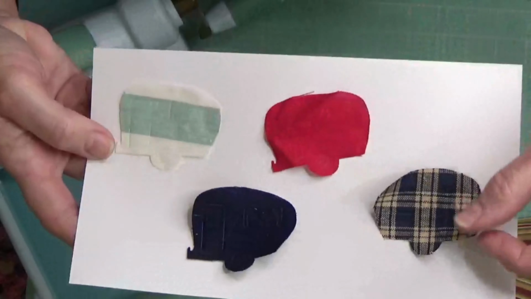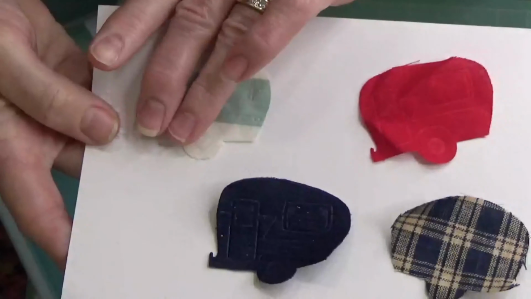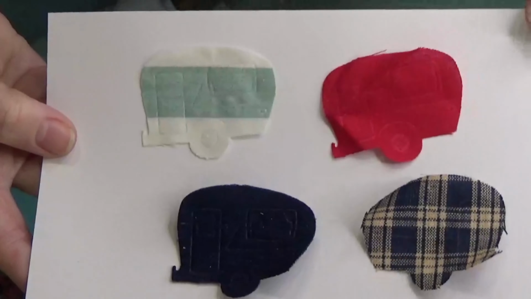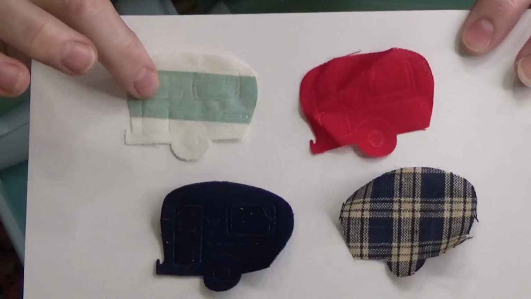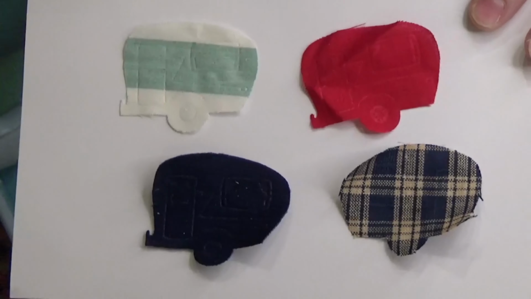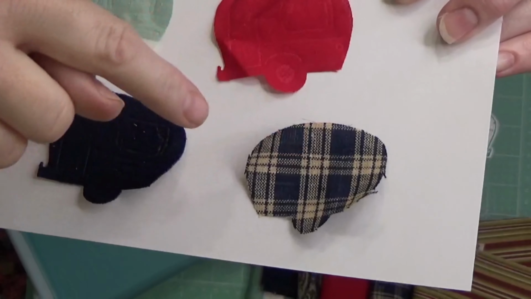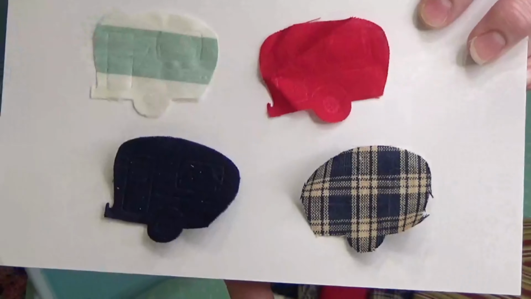Now for these four left, let me get it closer so you can see them and help me decide. I love this fabric as well, and there is good detail. I don't know. This one, I think we can rule this one out right away, don't you think? Because look at that. It's really cute. That's adorable fabric.